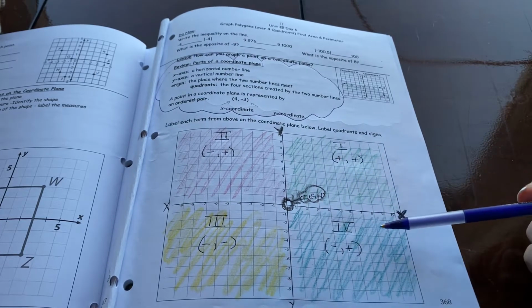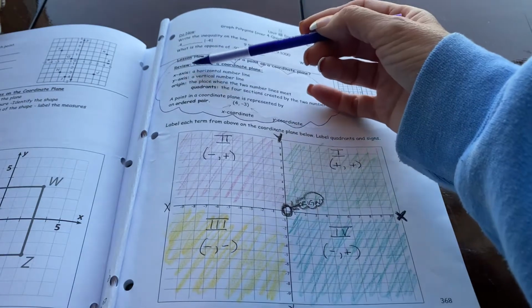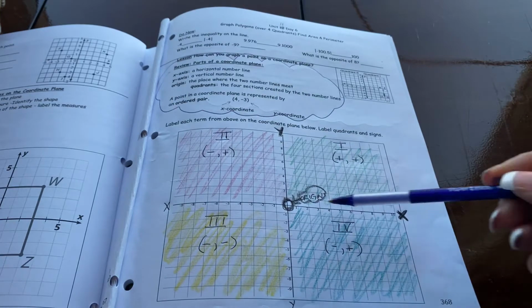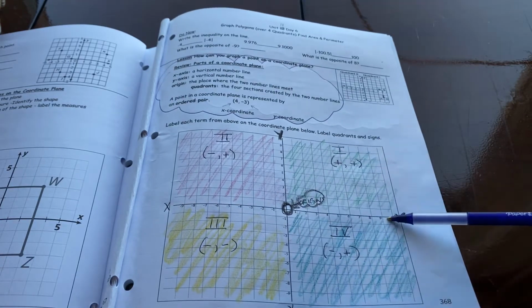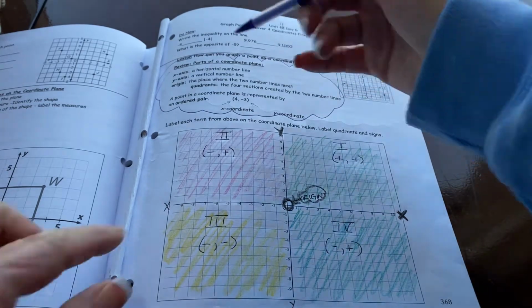Just to review really quickly, each section is called a quadrant. The x-axis is a horizontal number line. So x goes across this way from left to right. Notice there are positive numbers to the right, and to the left are negative numbers. Okay, so we found that.